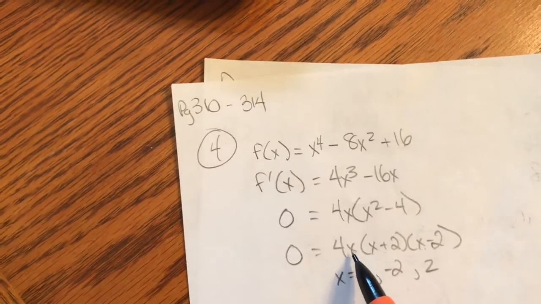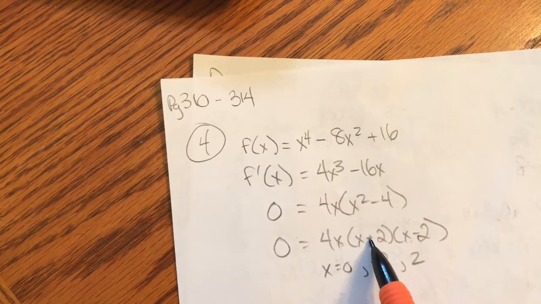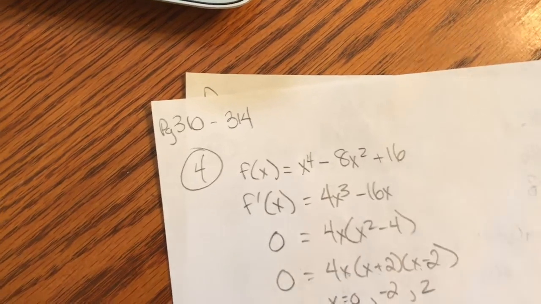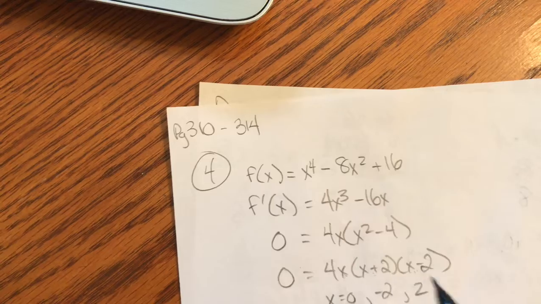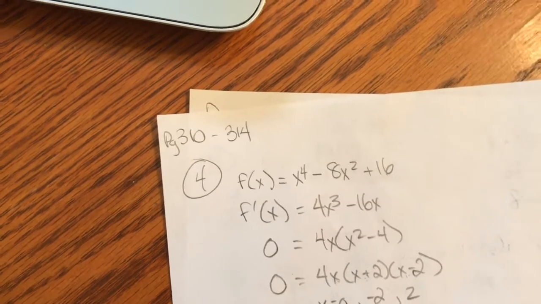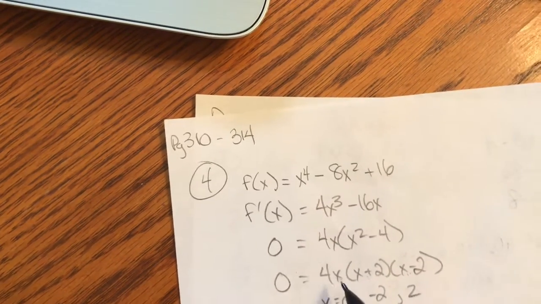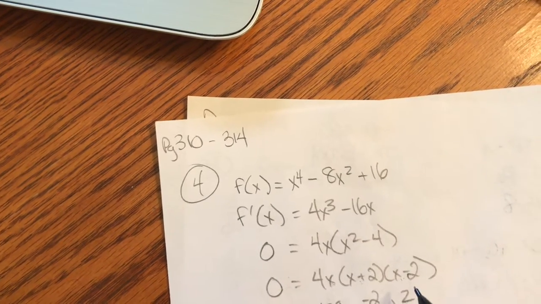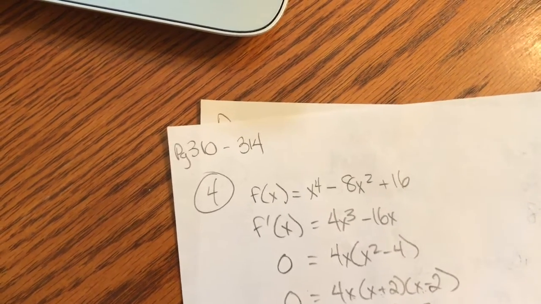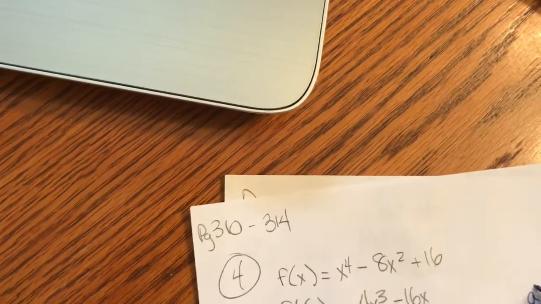If I plug in negative 1, that's a negative, that's a positive, and that's a negative, so positive. If I plug in positive 1, that's a positive, that's a positive, that's a negative, so negative. And if I plug in 3, I get 12 times 5 times 3, which is positive.